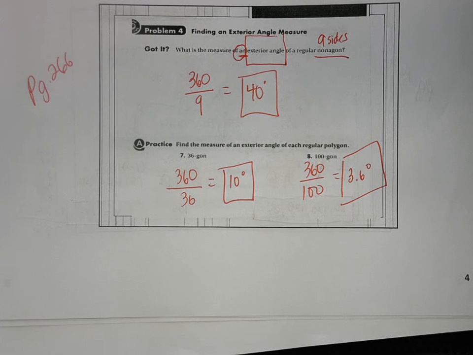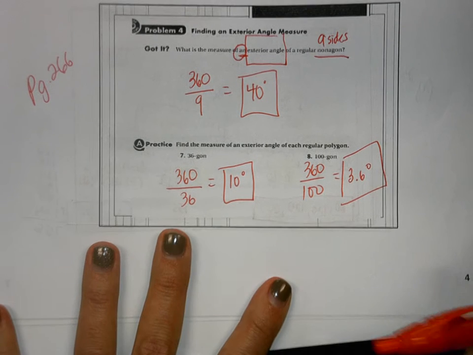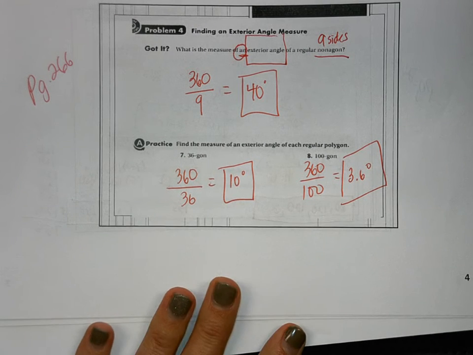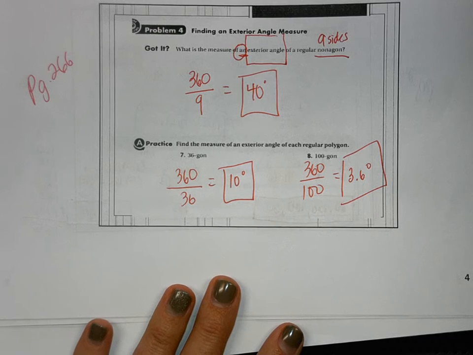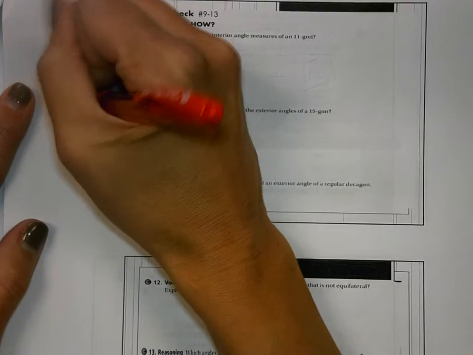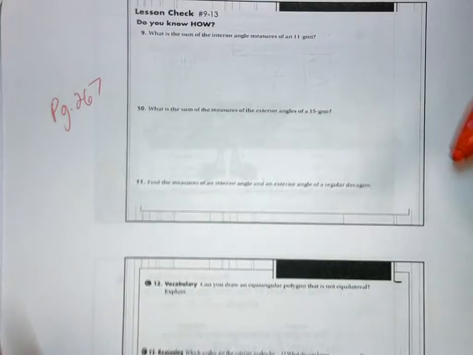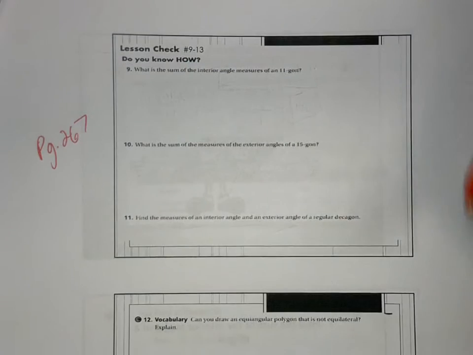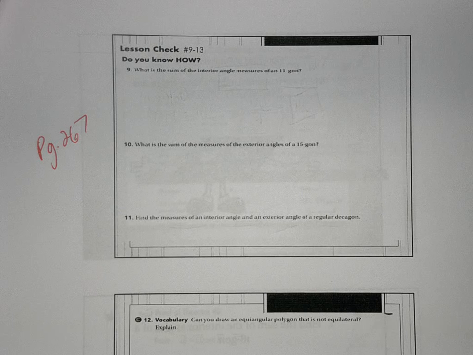So if you can turn to page 267, lesson check number 9. Okay, so this is the whole lesson. Make sure you're paying attention to see if it says interior or exterior. So it says, what is the sum of the interior angles of an 11-gon?